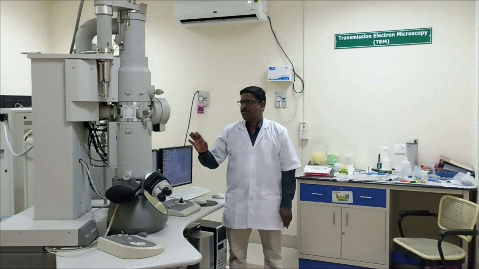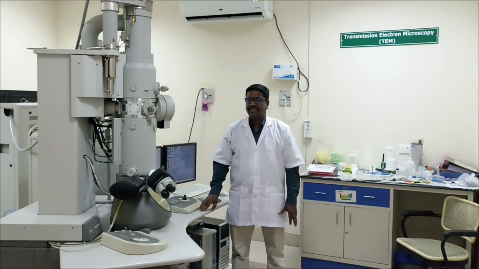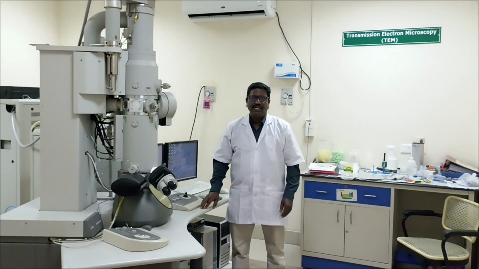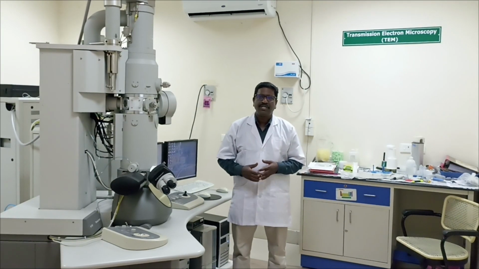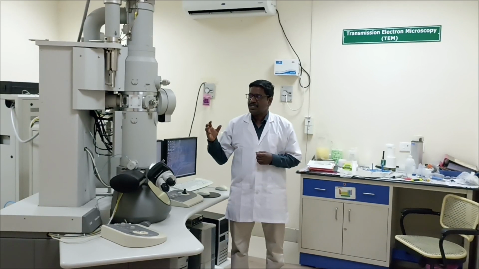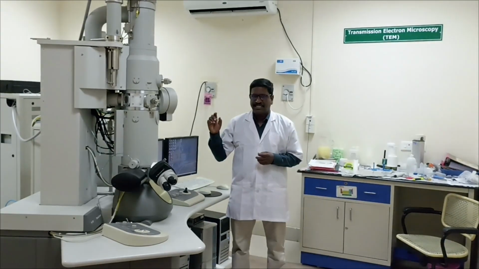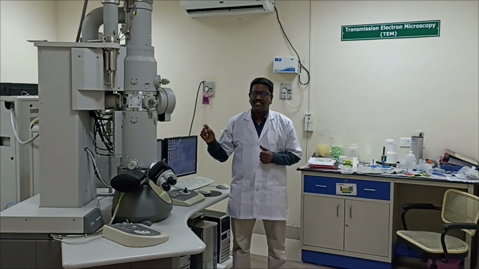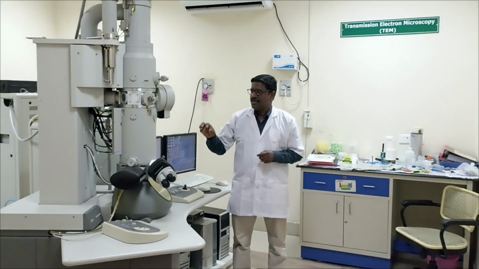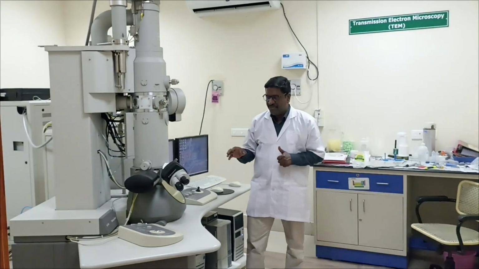The principle of transmission electron microscope is that when a beam of electrons interacts with the sample, the electrons pass through the sample. While passing, the electrons carry the information of the sample at a nano level. Using this machine, we can have a magnification of 6 lakh times. Having that magnification, we can have a resolution of 0.1 nanometer. It means that using this transmission electron microscope, we can get information at atomic level.